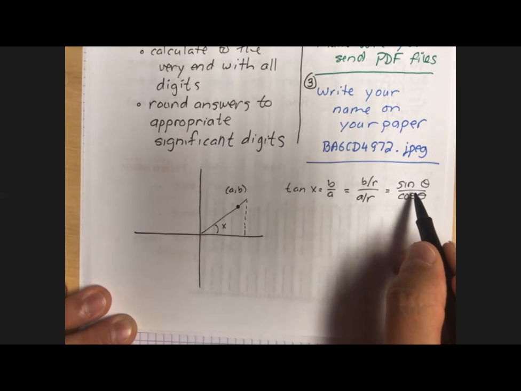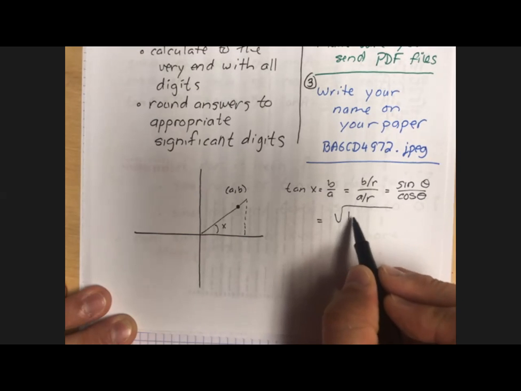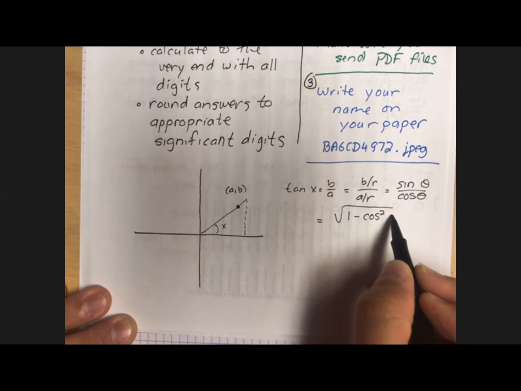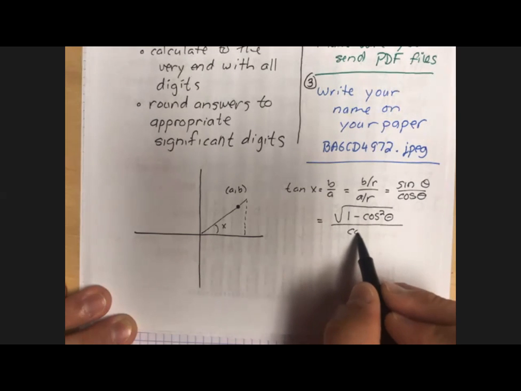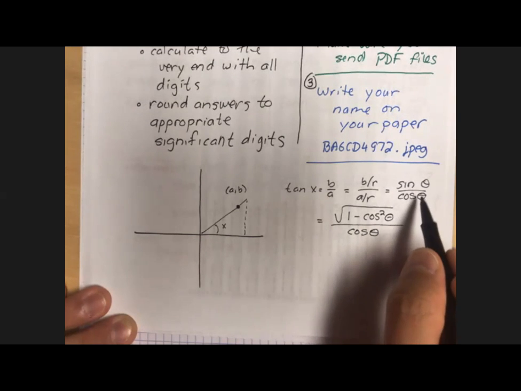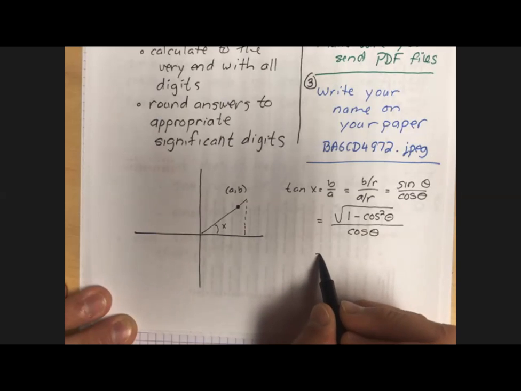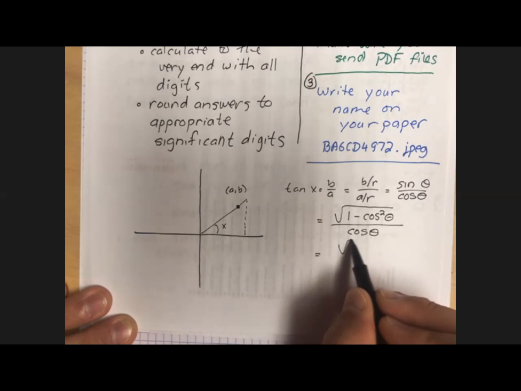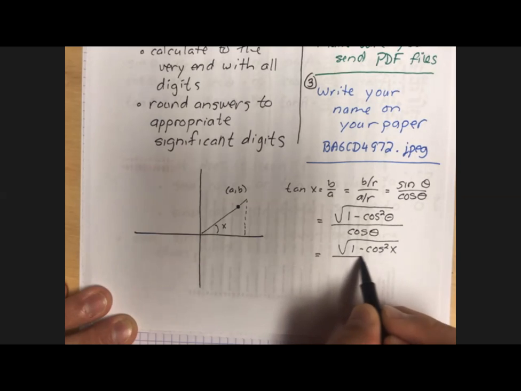And then I replace the sine theta with square root of 1 minus cosine squared theta divided by cosine theta. And now you see my prejudice. Whenever I name an angle, I like to call it theta. I'm not used to naming angles X. I saw that, and I did get some questions on that. So let's write it the way they wanted us to write it. 1 minus cosine squared X. You got to be flexible with the variable names, cosine X.